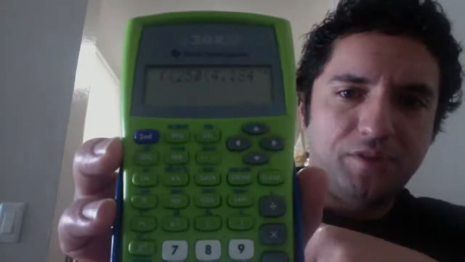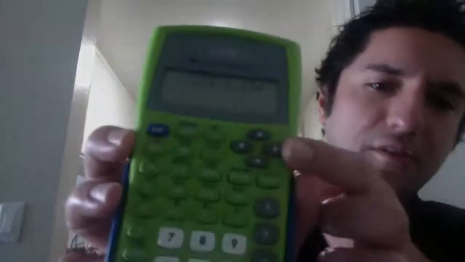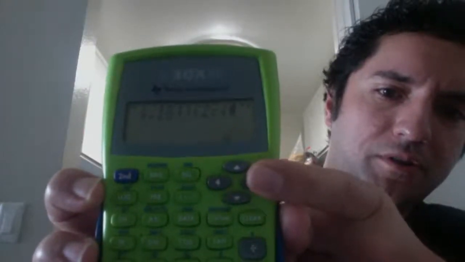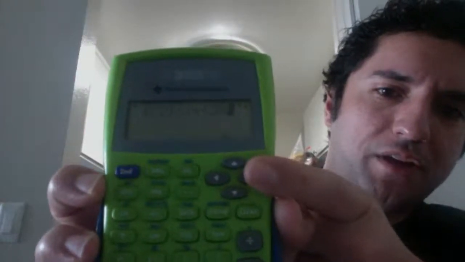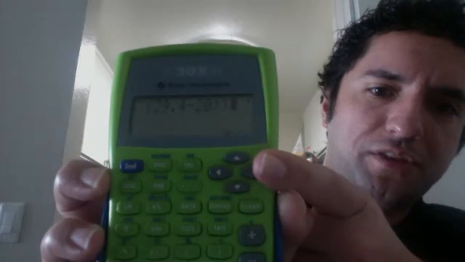do double parentheses there. So for 25, and then there's the specific heat of the water, and then 29.4 minus 20 for the water, but I close it with an extra parentheses. There's two parentheses there. So that's just the numerator. And then let me divide it by the denominator. The denominator is negative 25.